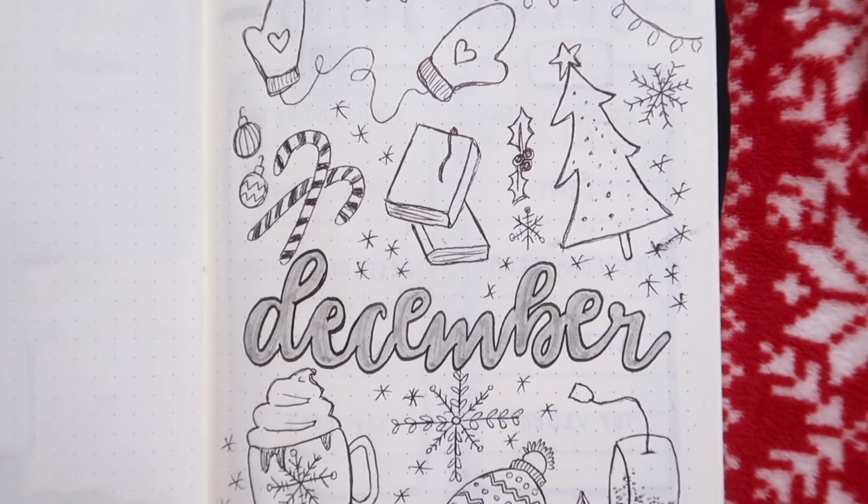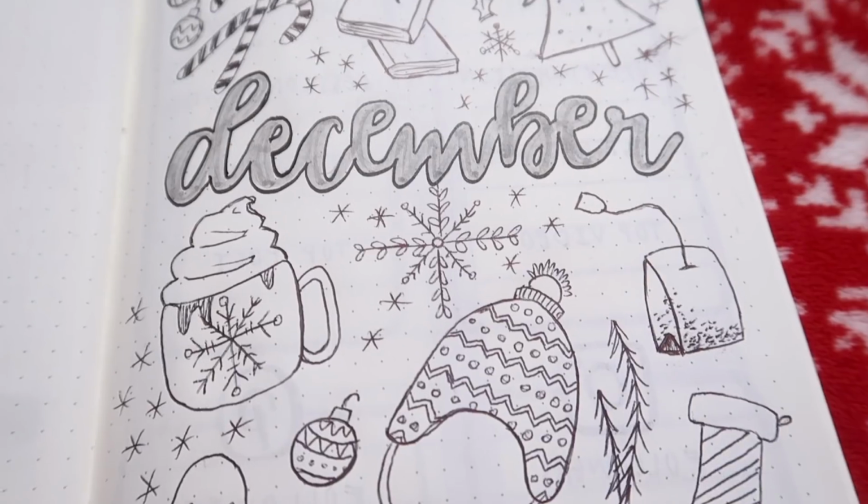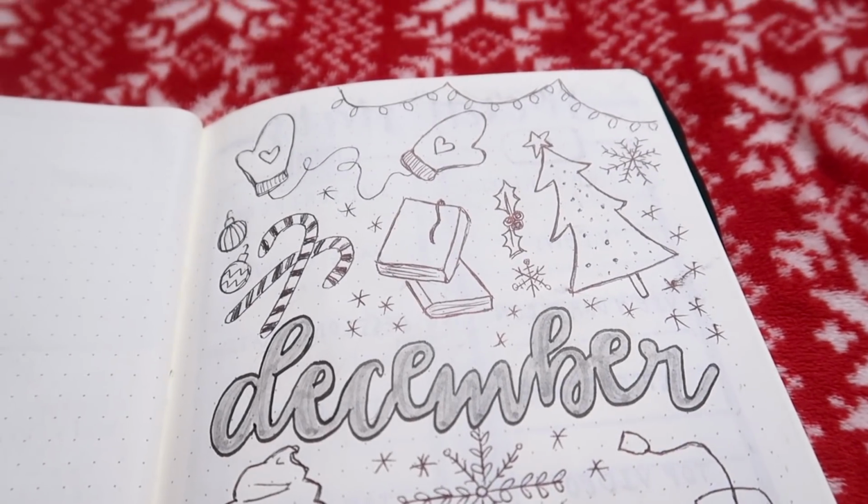So this is how the final page turned out. I think it looks super cute. I added some extra snowflakes and stuff to fill up the white space.